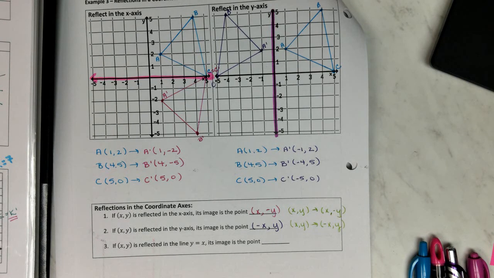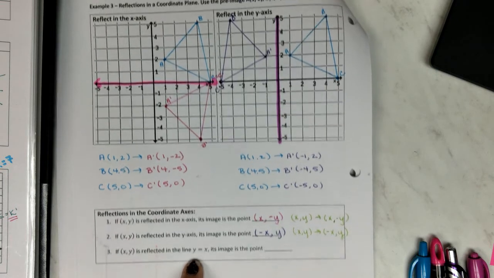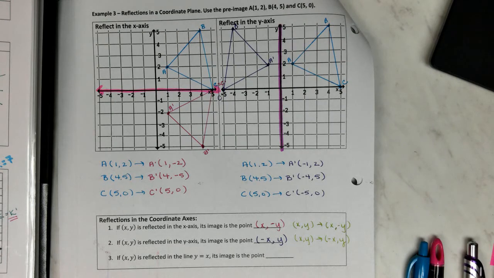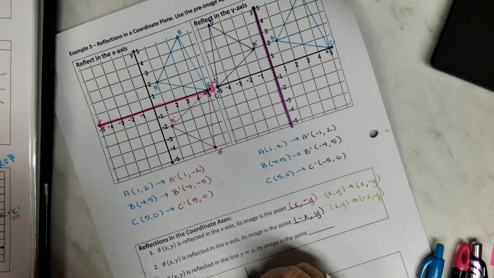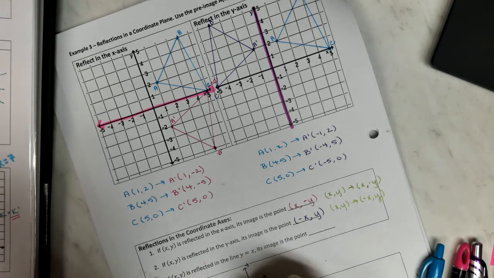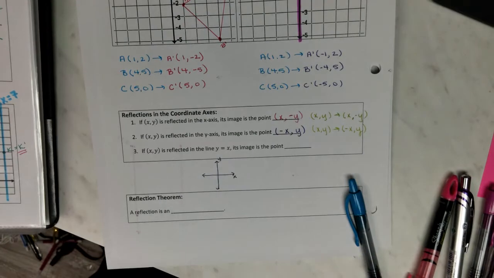Now, the third rule. This line, Y equals X. That is that direct diagonal. So let me just show you really quick. I'm going to draw it out down here. Here is the coordinate plane, right there.